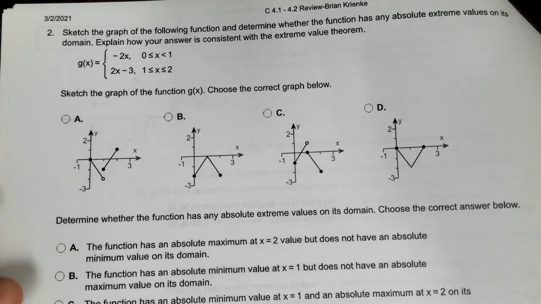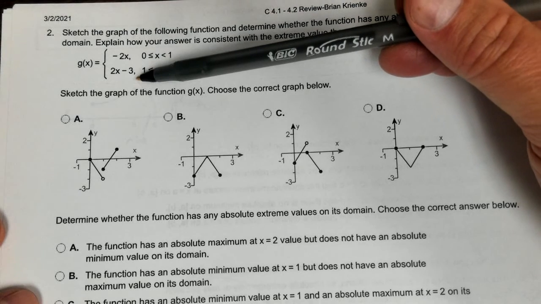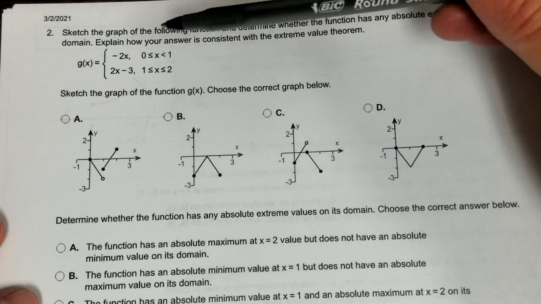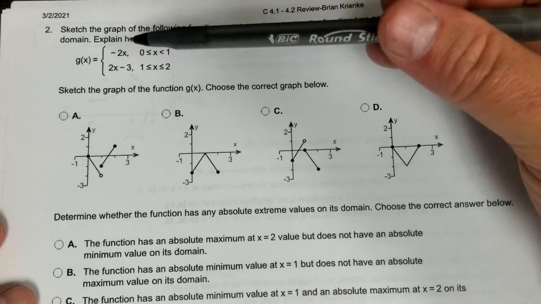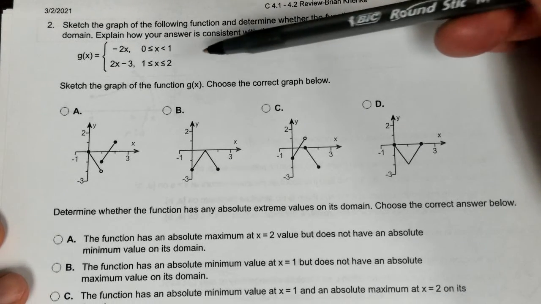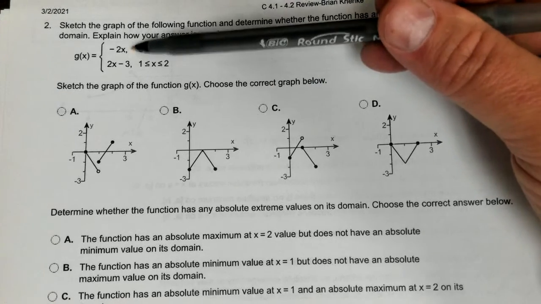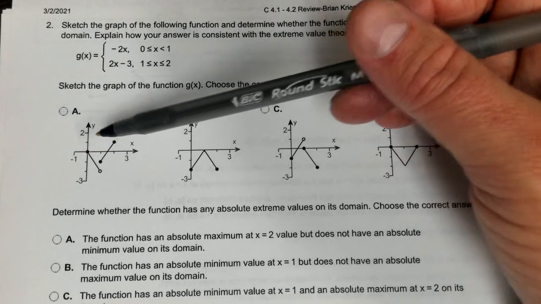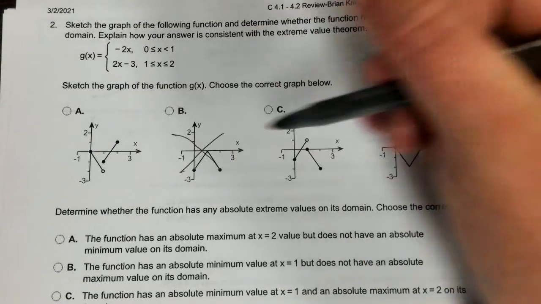On the next one, we have a piecewise function with negative 2x and one with 2x minus 3, and here are your intervals. So you want the graph, and if it's negative 2x, that means it's going down 2. Okay, this one's not it.